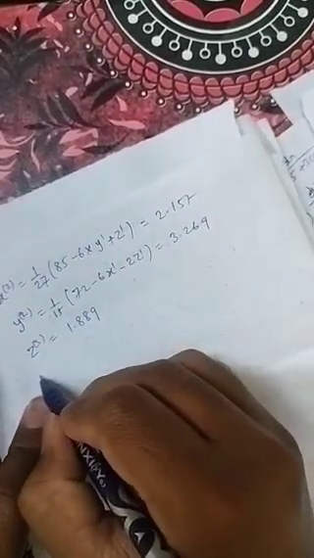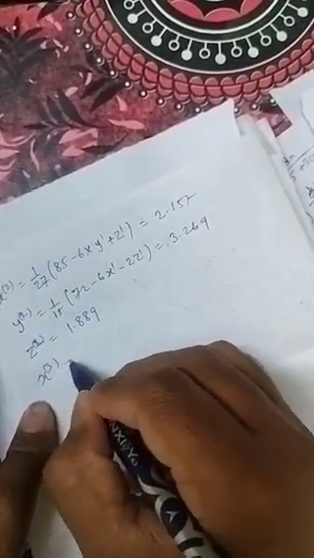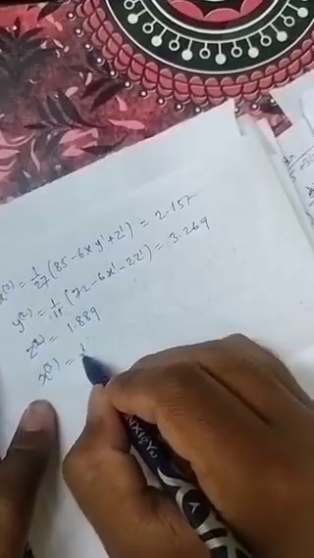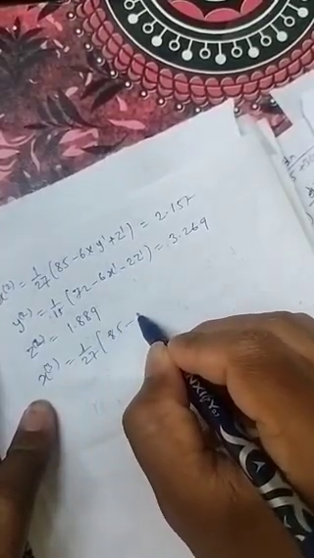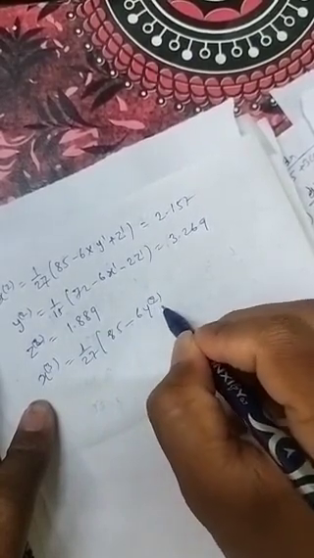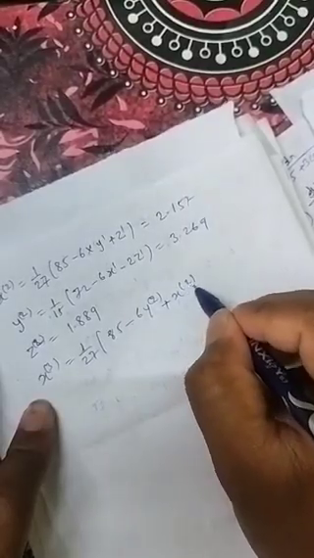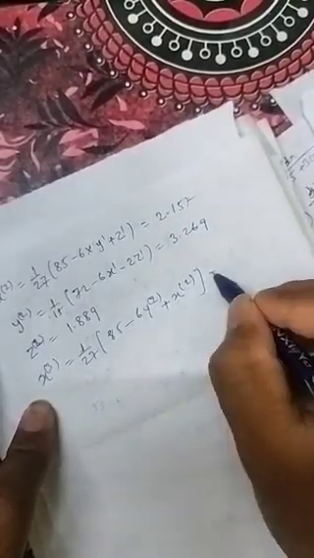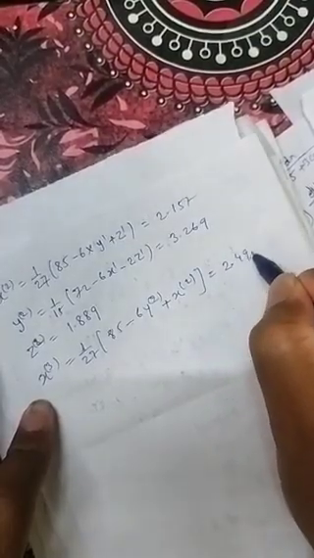Similarly, the third iteration of x is 1 by 27, 85 minus 6 into the second iteration of y plus the second iteration of z. The value becomes 2.492.